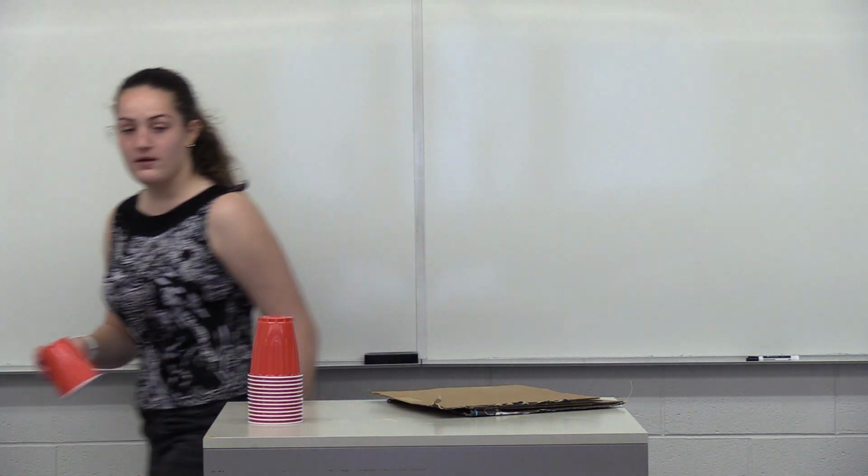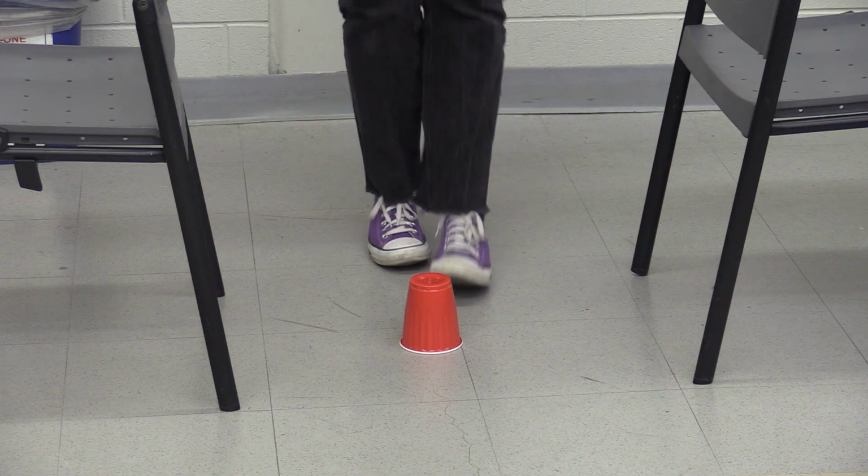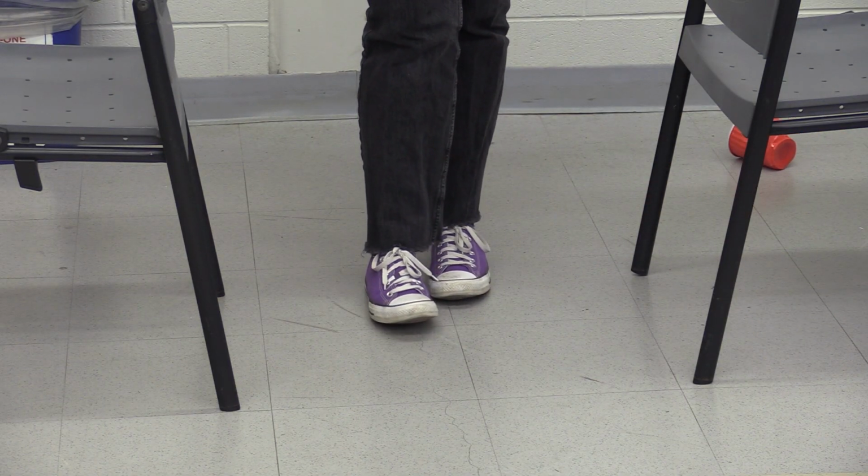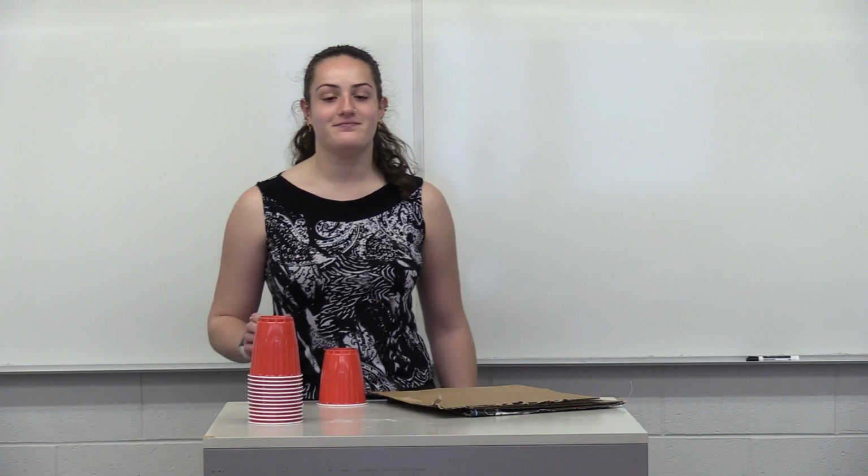So for my first cup, I'm just going to stand on it. I'm going to crack. So my weight didn't change, but the cup collapsed instantly. Why? Because all of my force was concentrated onto a very tiny area, the top rim of this cup. That created a lot of pressure in one small spot. The material of the cup simply couldn't withstand that much pressure, so it failed.